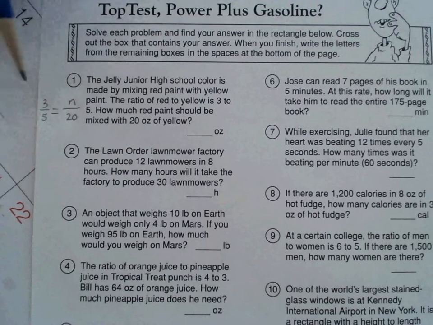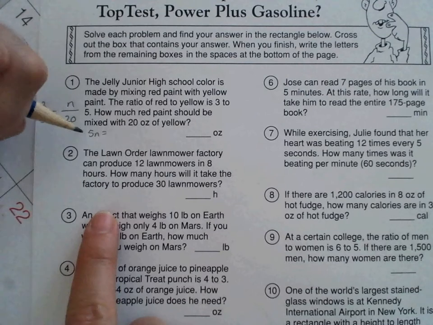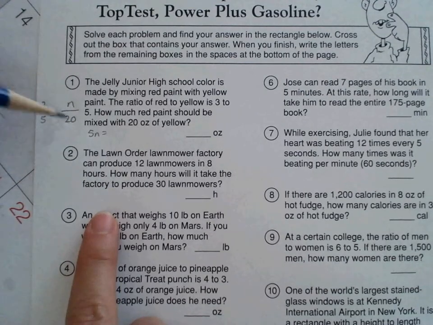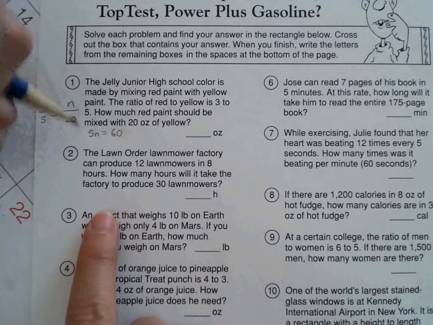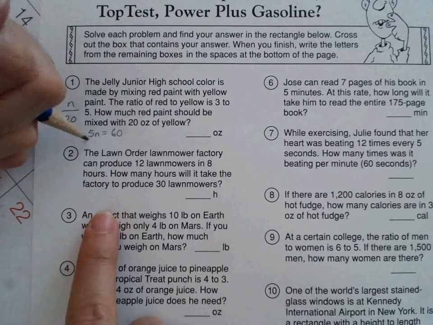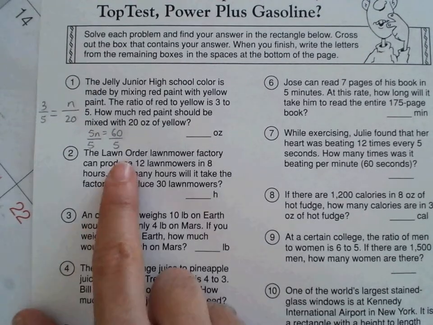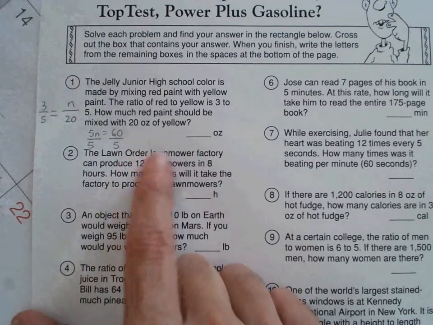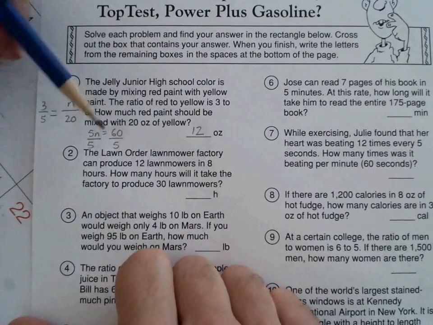Now, there's different ways to solve these proportions. The way that works all the time would be to cross multiply. So if you cross multiplied here, you would have 5n. 5 times n is 5n. Here, 3 times 20 would give me 60. And then to finish this off, use equation steps. So divide by 5 on both sides. And once you did that, you would do 60 divided by 5 to get your final answer, which is 12 ounces. That way works all the time.